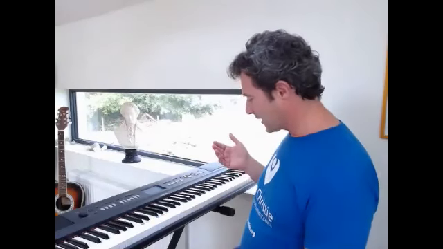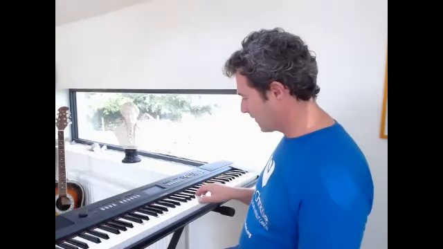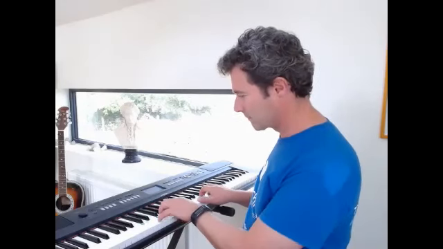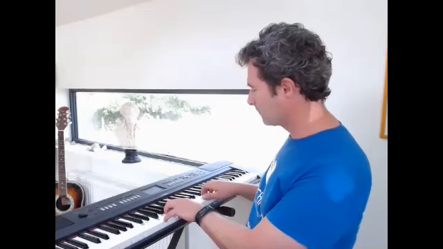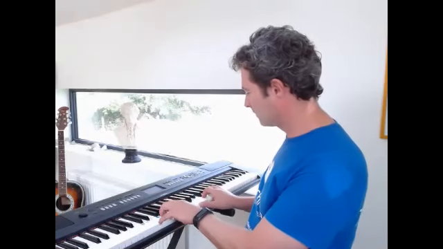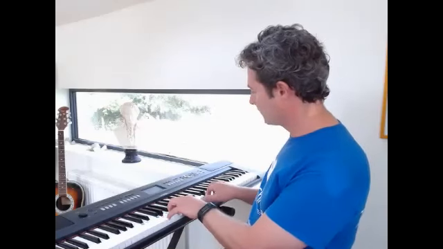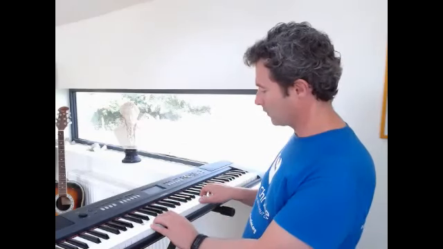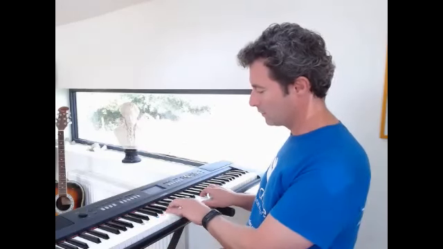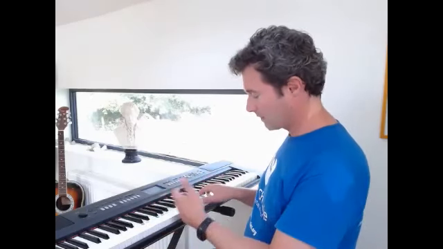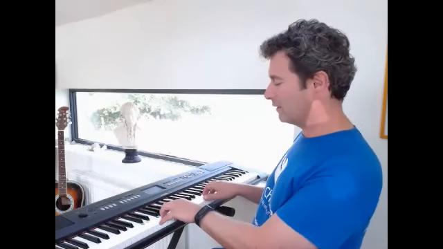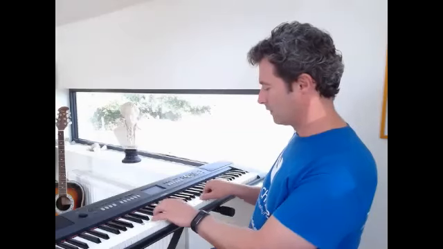So just to go back to that example of how similar songs are. On the Ed Sheeran example, you'll see that's chord 1 to 3, 4, 5, which is exactly the example of Amazing Grace. 1 to 3, 4, back to 1.